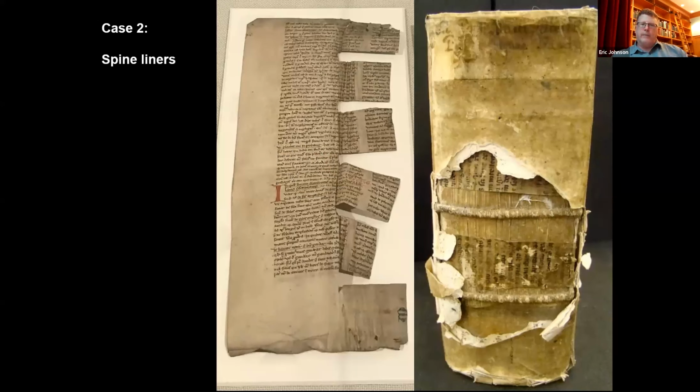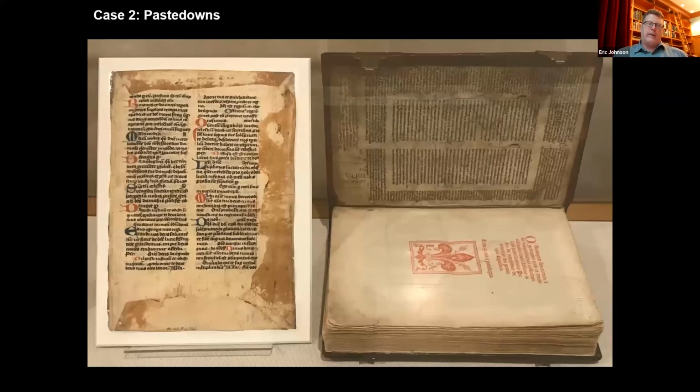But then we've got a binding fragment that has long been excised from whatever book it was in, that shows what these spine liners often look like as structural units. Similar one, paste downs. We've got on the left a loose paste down. You can see the leather staining, the tanning staining from where it had been in touch with the book's leather covers at one point.